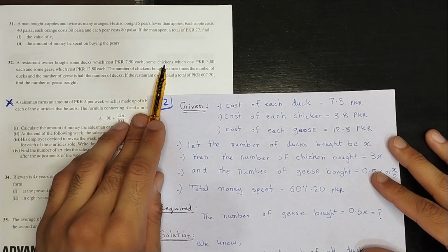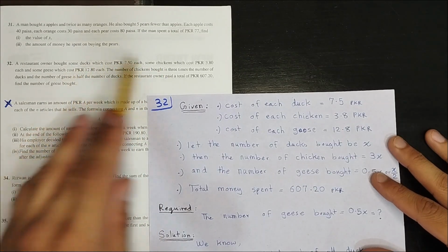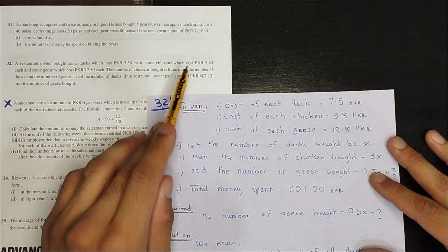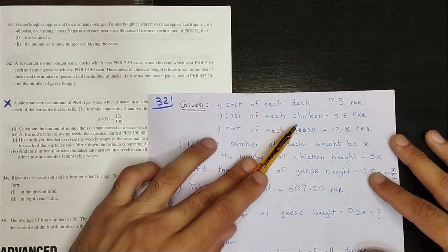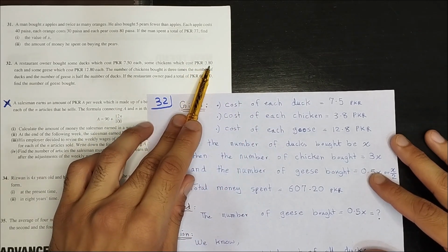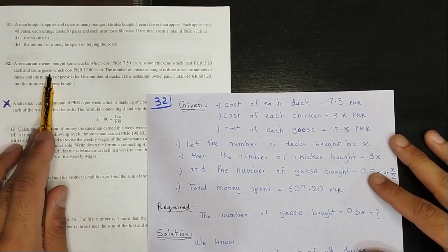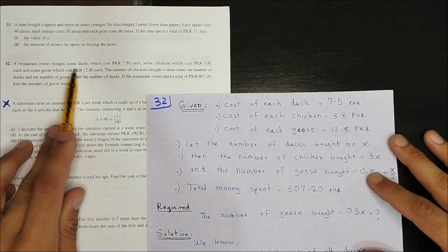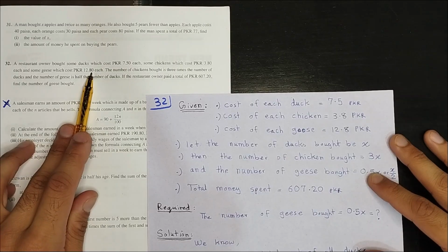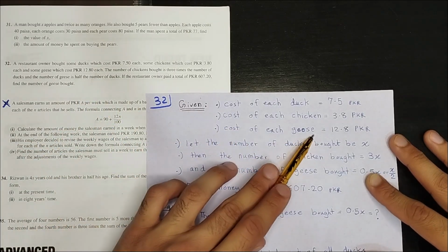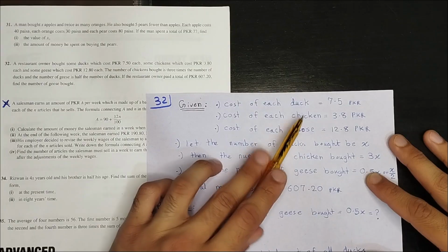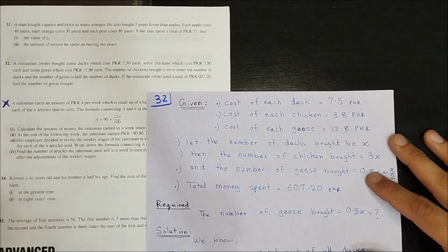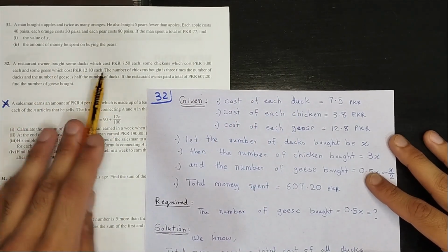Some chickens, we don't know the number of chickens, we don't know the number of ducks, but we know the cost. First we're going to write the cost. Cost of the chicken is given to us, which is 3.8 rupees. Then some geese, which is the plural of goose, at the cost of 12.8 each. The cost of each goose, each duck, and each chicken is given. Done.